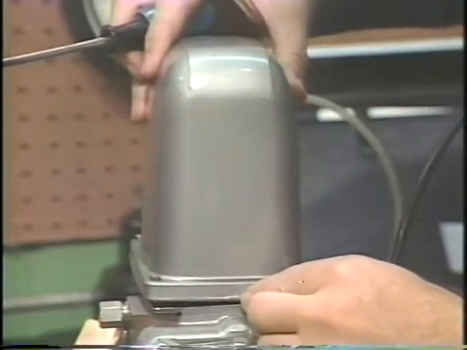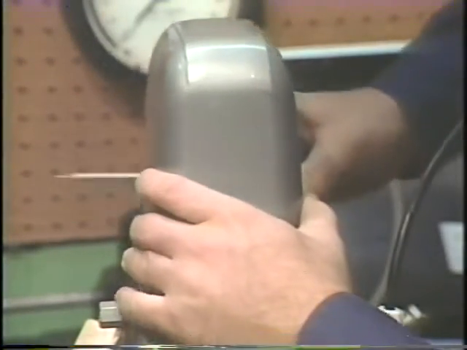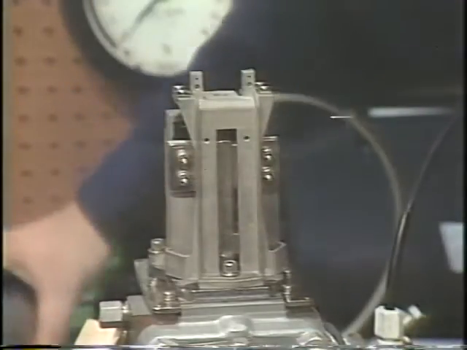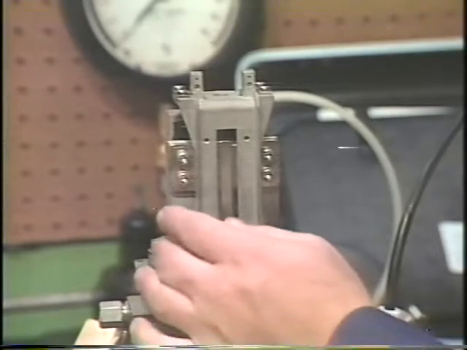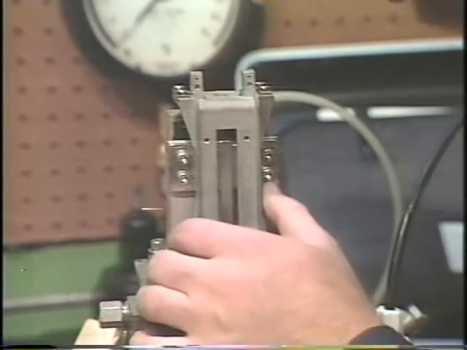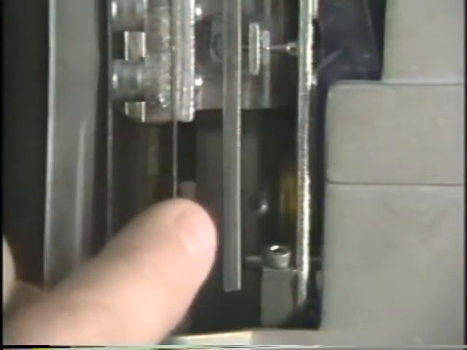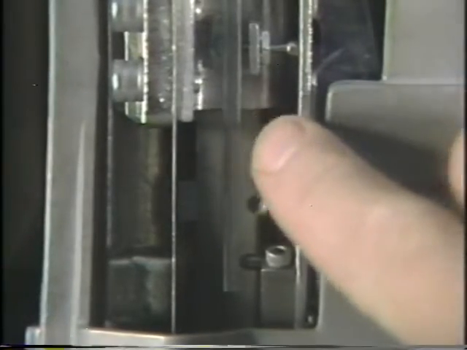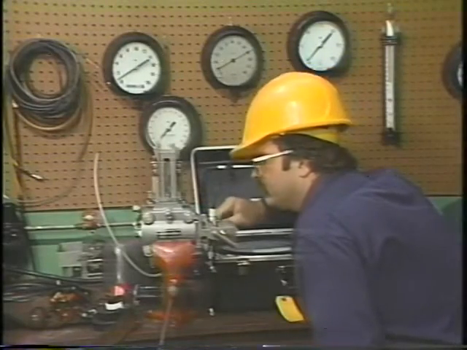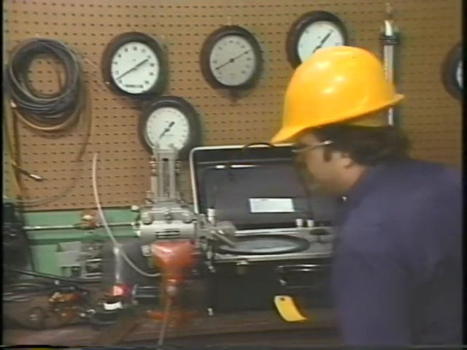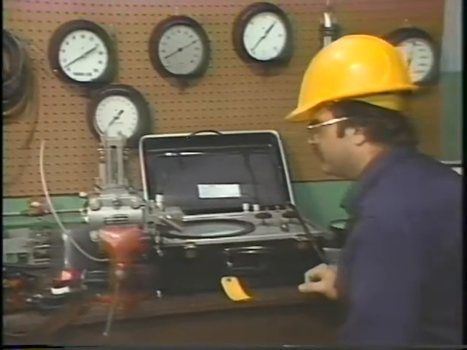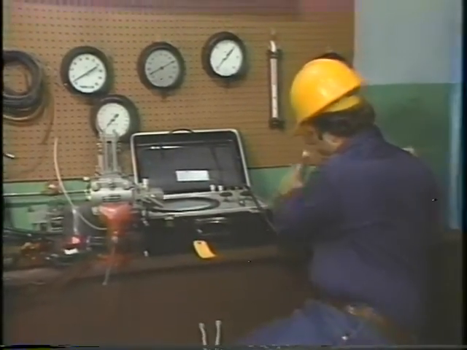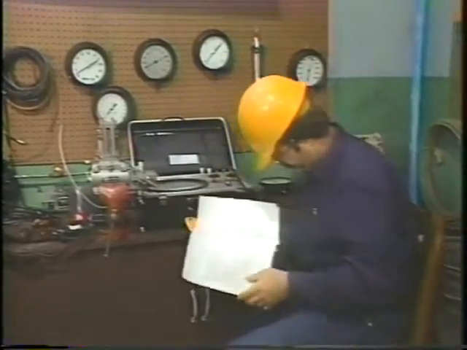There. That should do it. Slide this cover off. Let's see what I've got here. The vane nozzle assembly is on this side of the transmitter. There doesn't seem to be any excessive play in the mechanism. I know there's a specific procedure for checking the vane nozzle relationship. It looks okay. I'll take a look in the manual to see what the procedure is for checking the nozzle-vane relationship.